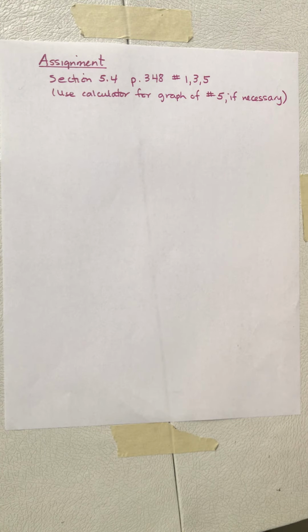If you don't know in number 5 what that graph looks like, put the function in the calculator and graph it and see what it looks like, draw it, and then find the area. You'll recognize it when you see it.